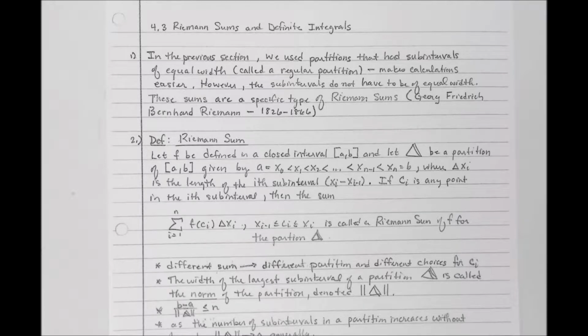These sums are named after the mathematician George Friedrich Bernhard Riemann, who was known quite a bit for Riemann geometry. But that's another story in itself. I had to do a paper on him back in one of my education classes a million years ago in college. He lived in the 1800s.